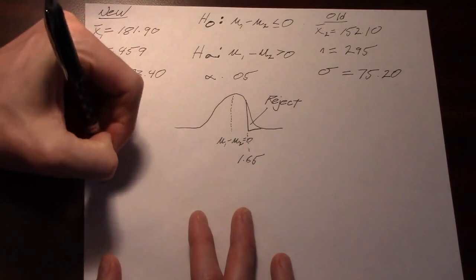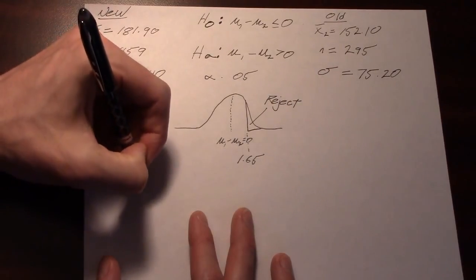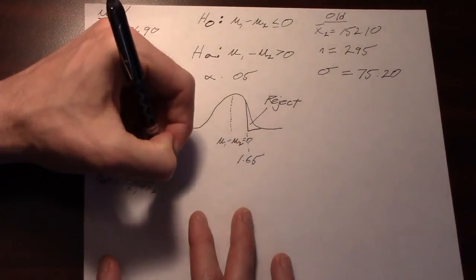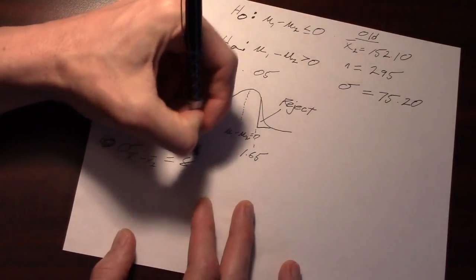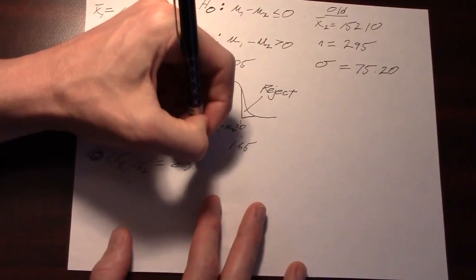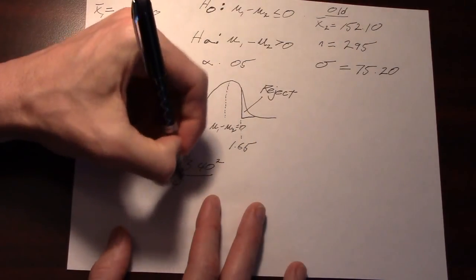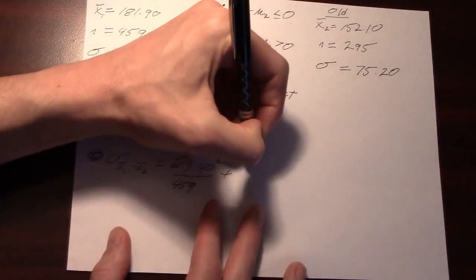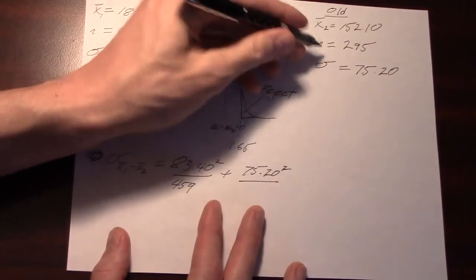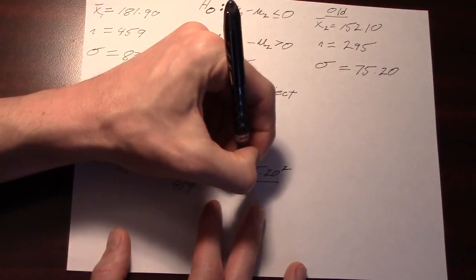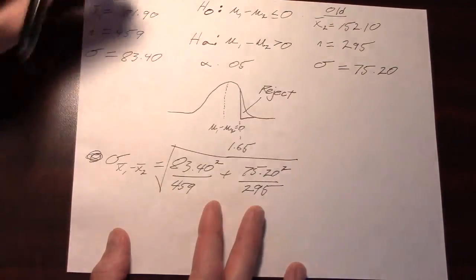So the standard deviation of sample mean 1 minus sample mean 2 equals, I believe, 83.4 squared divided by the sample size 459, plus 75.2 squared divided by the sample size of that, and we're going to square root that whole thing.